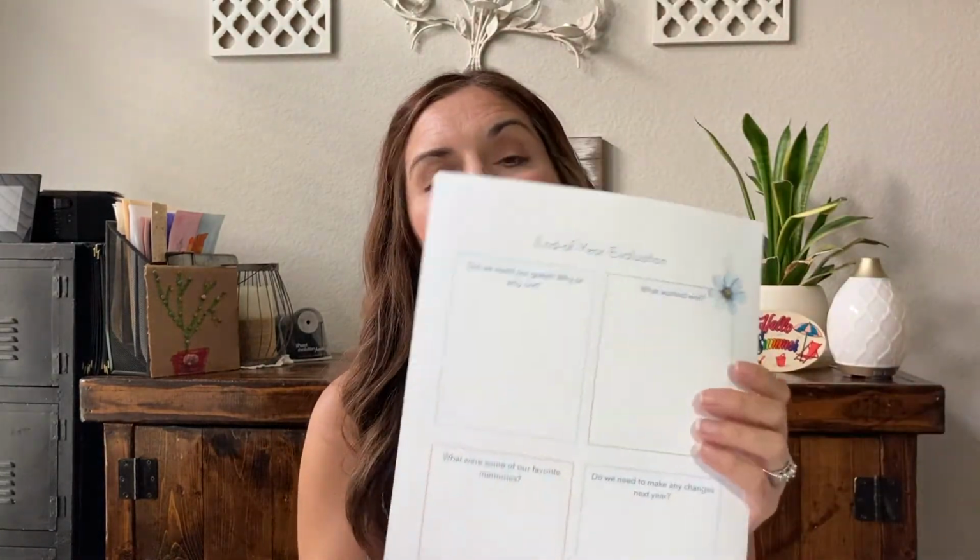Now at the very, very end, there is an end of year evaluation. And so it just asks, did we meet our goals? Why or why not? What worked well? What were some of our favorite memories? And do we need to make any changes next year? So this particular form is actually at the end of every term.